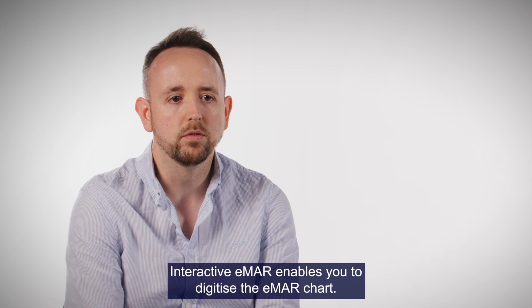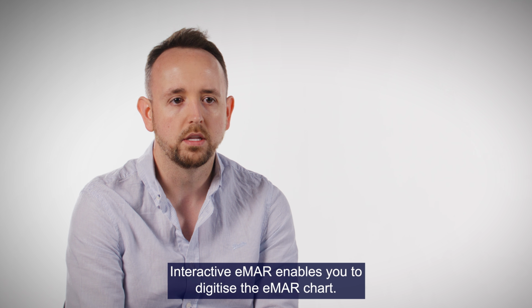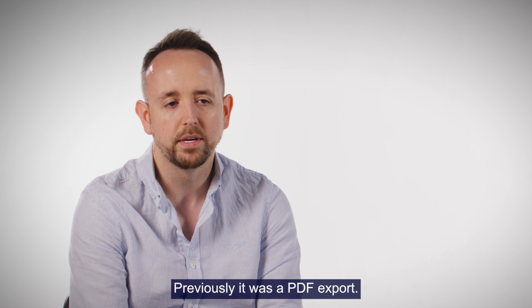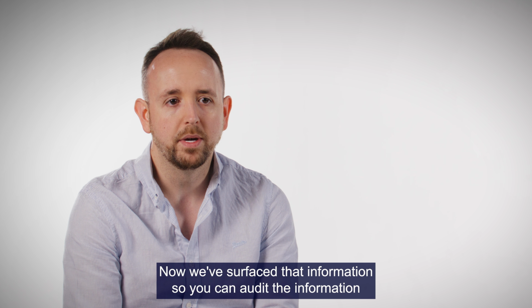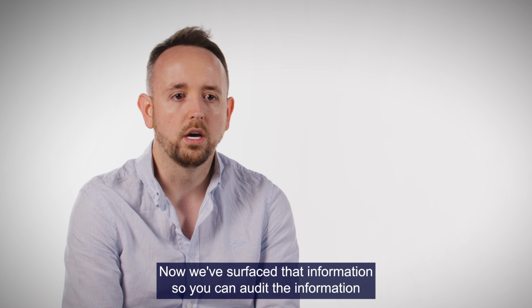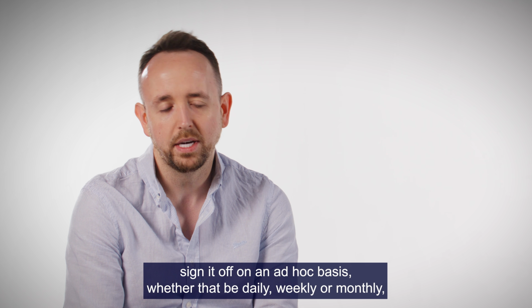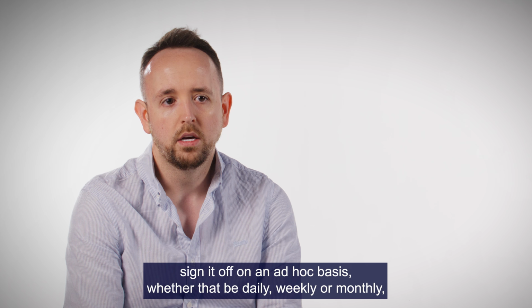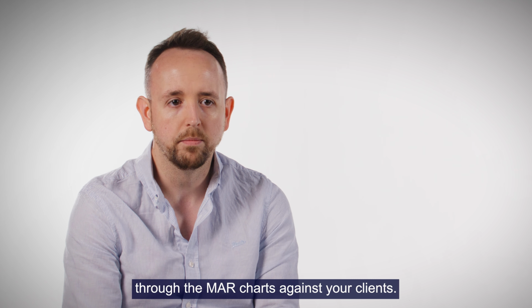Interactive EMR enables you to digitize the EMR chart. Previously it was a PDF export. Now we've surfaced that information so you can audit the information and sign it off on an ad hoc basis, whether that be daily, weekly or monthly, so that you can evidence that you have gone through the MAR charts against your clients.